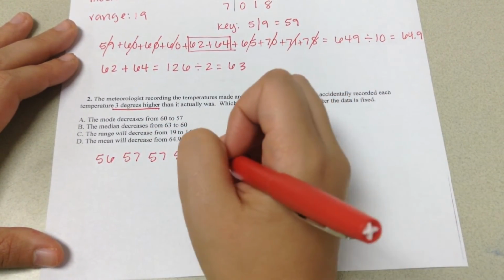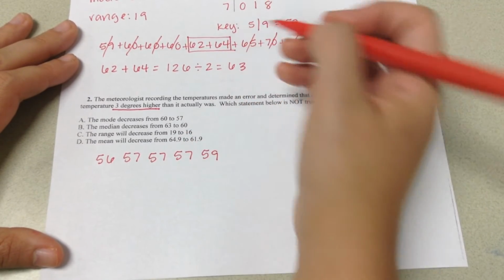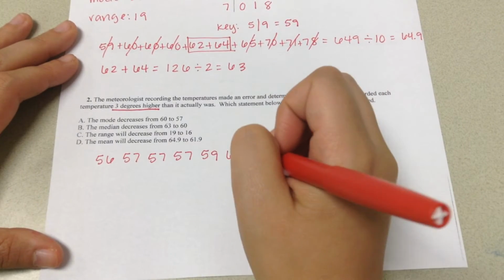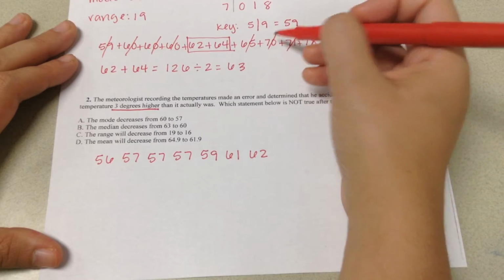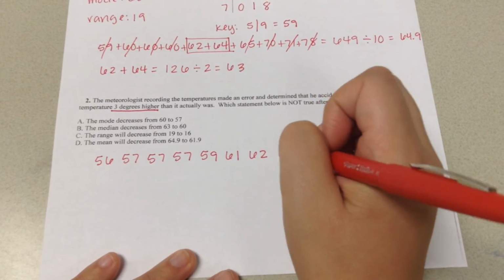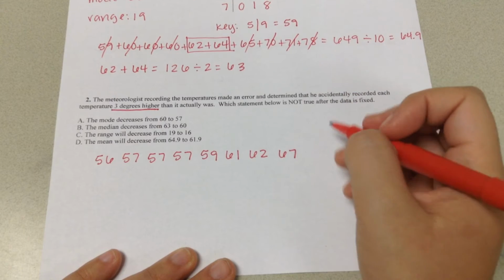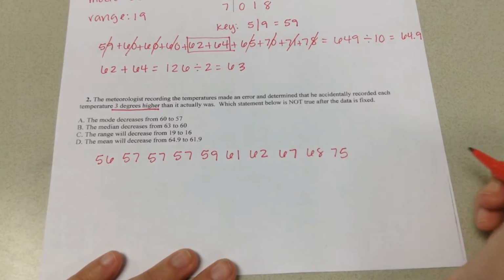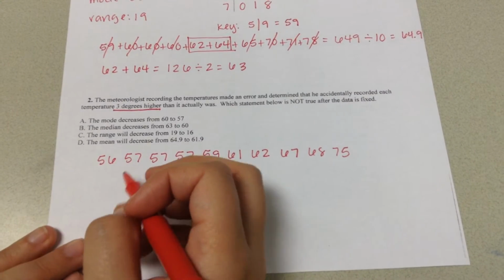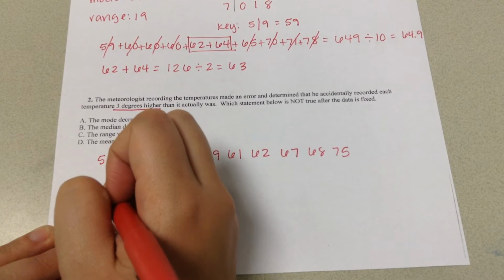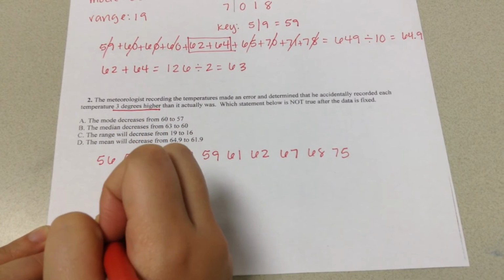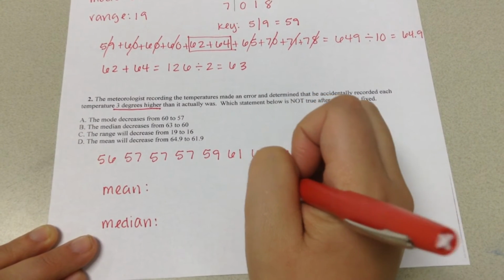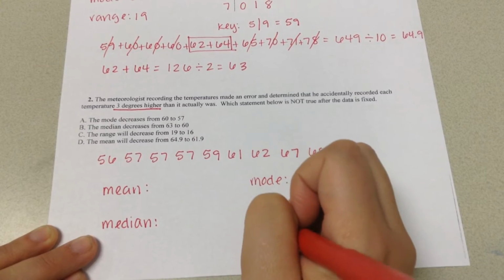62 minus 3 is 59. 64 minus 3 is 61. 65 minus 3 is 62. And 70 minus 3 is 67. 71 minus 3 is 68. And 78 minus 3 is 75. Okay, so again, we're going to have to find the mean, the median, the mode, and the range.